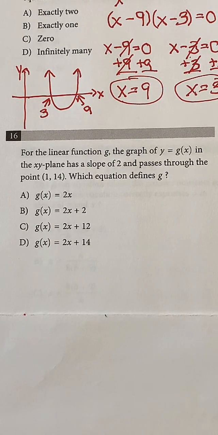Okay, so for the linear function, the graph of y equals g of x in the xy plane has a slope of 2 and passes through the point (1, 14). Which equation defines g?